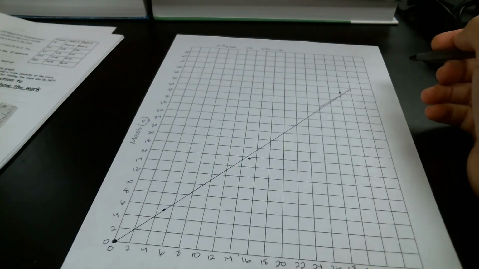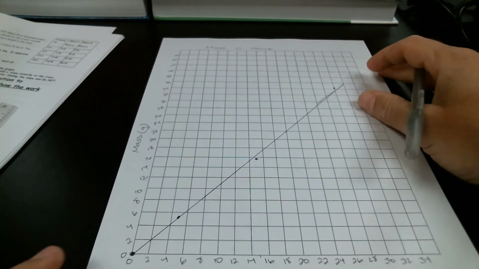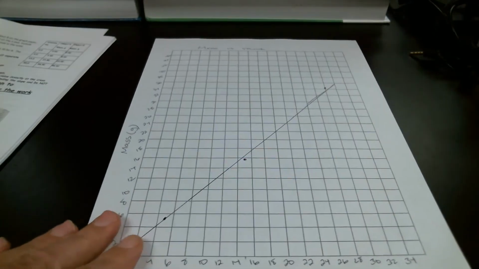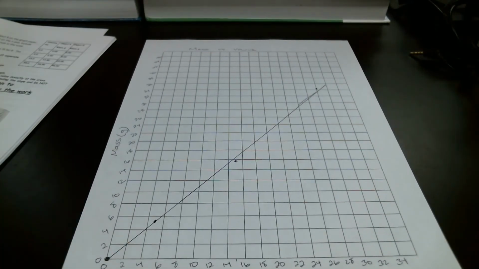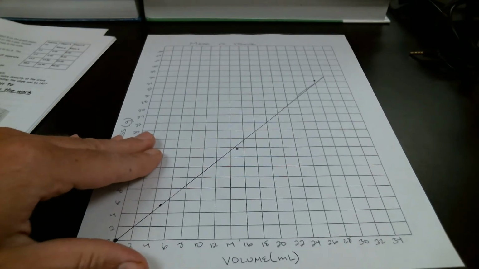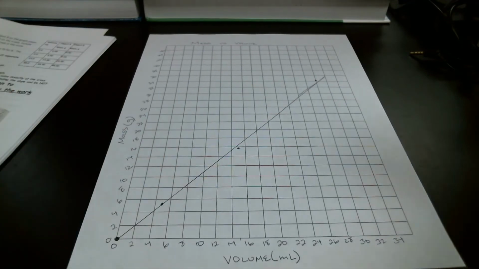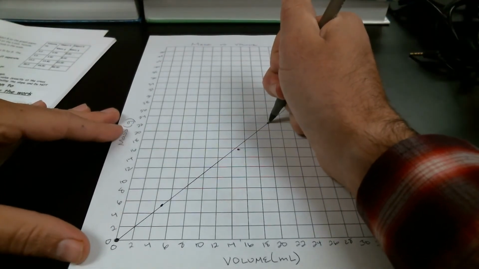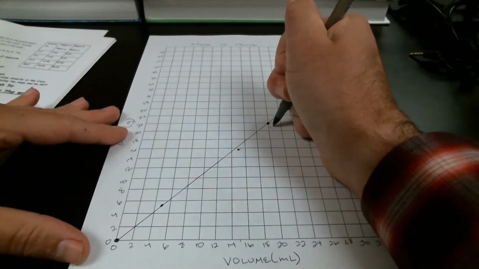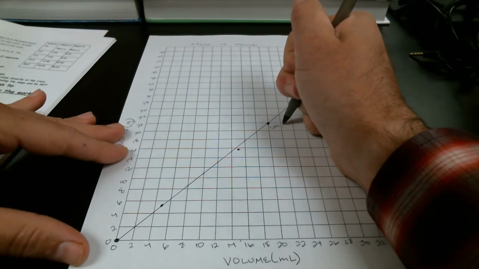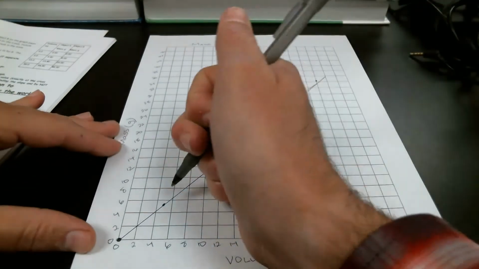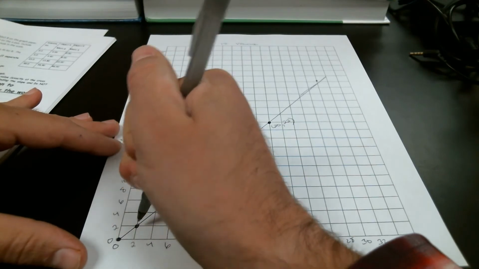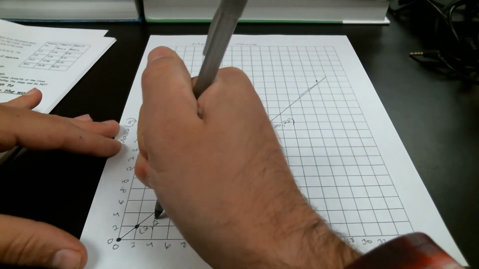And now it wants me to do the slope of each line. To do the slope of each line, we want to pick 2 points that are on our trend line, and we don't want to use actual data points. The whole reason we do it this way is it eliminates error from data we've collected. We don't want to use 0, 0. And it looks like it crosses exactly here. So that would be 20, 22. And then it also looks like it crosses exactly there, 2, 2.